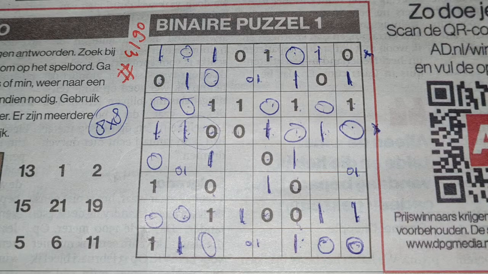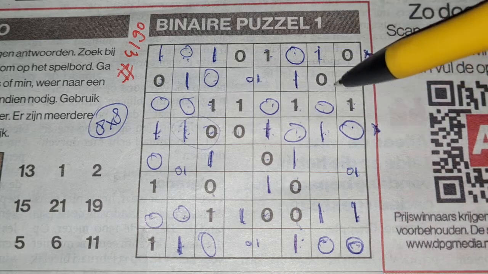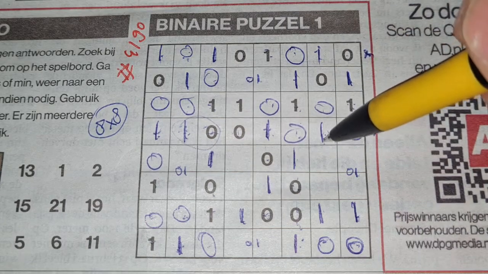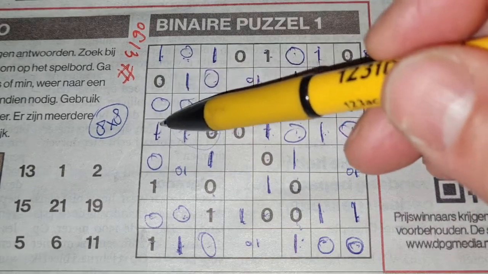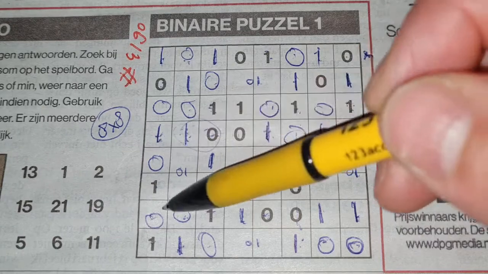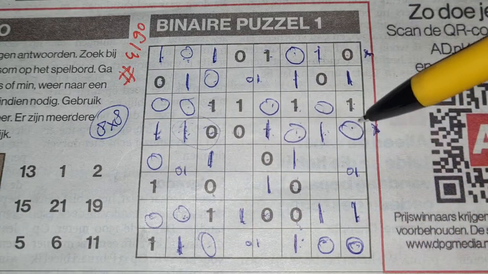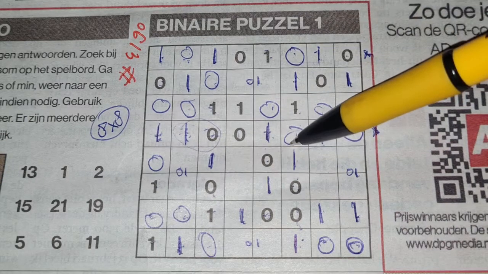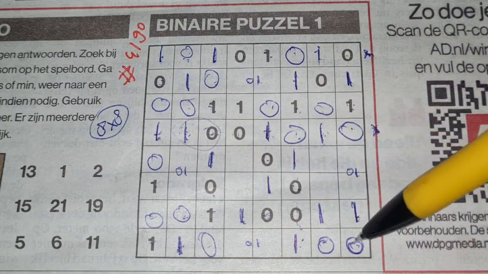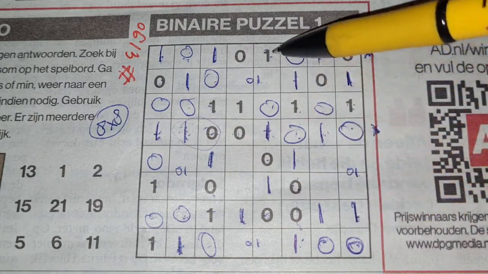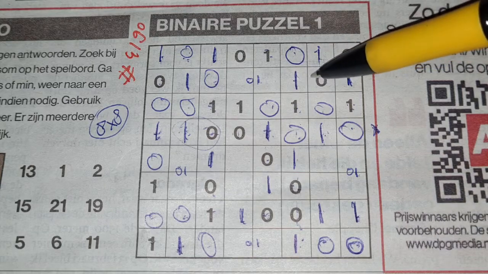Compare. Do we need to compare? 1001. 1001. 010. 011. Almost the same. This almost the same.